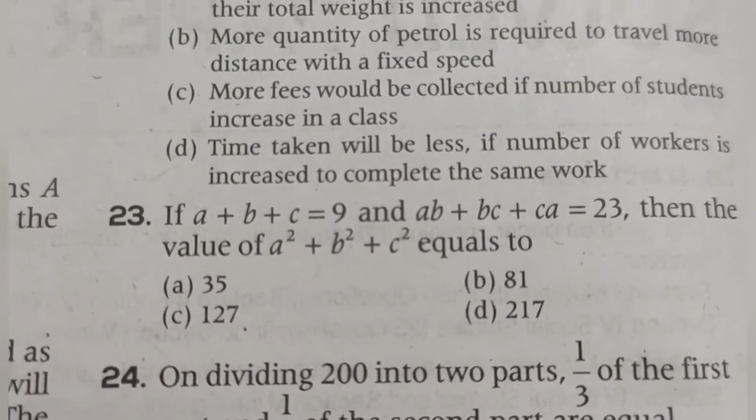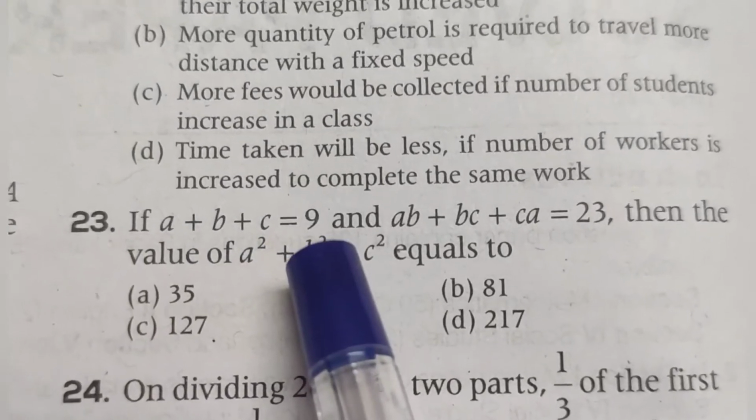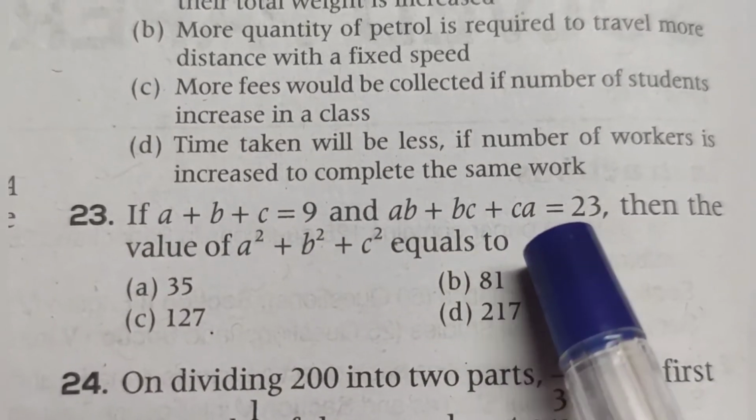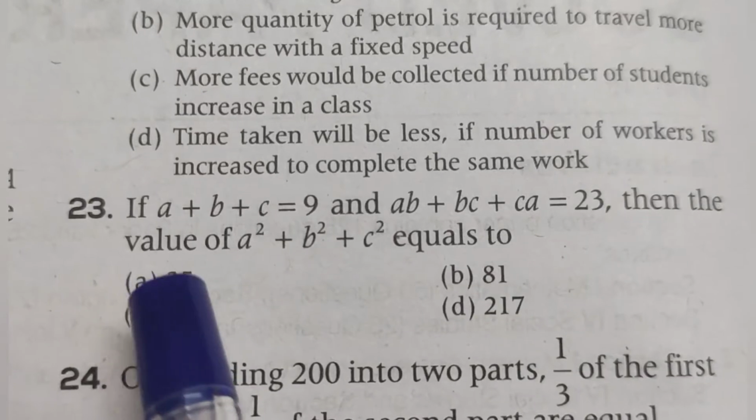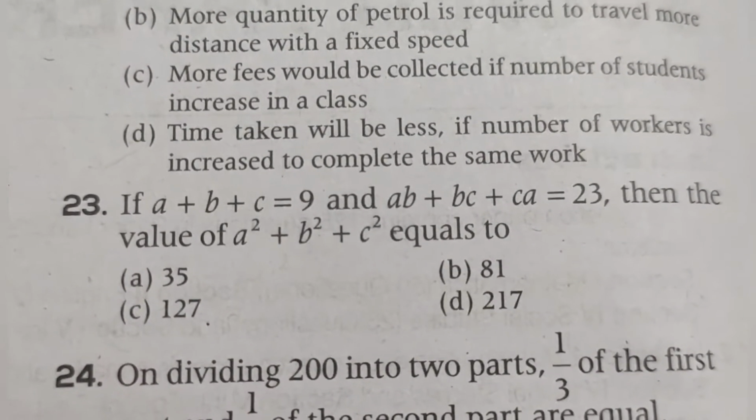23. This is an identity based question. If A plus B plus C equals 9, AB plus BC plus CA equals 23, then the value of A square plus B square plus C square is equal to dash.